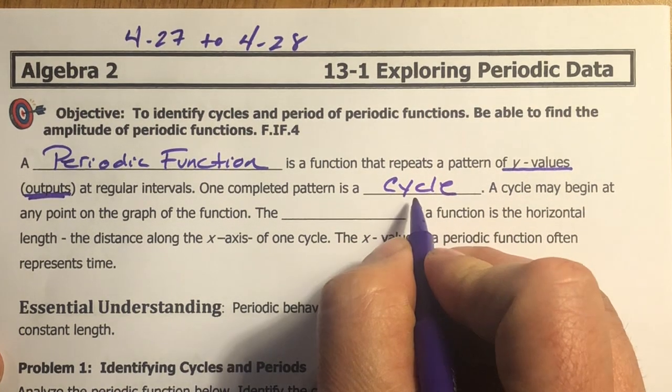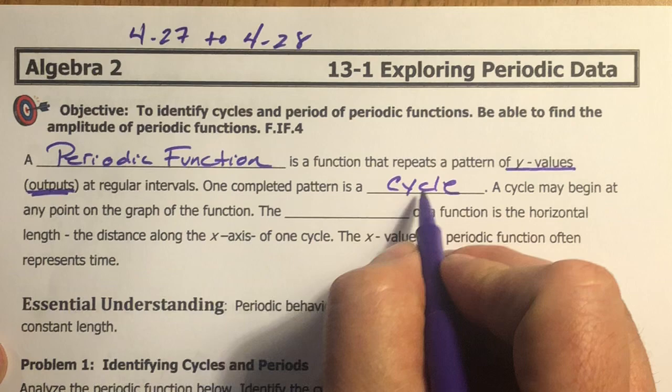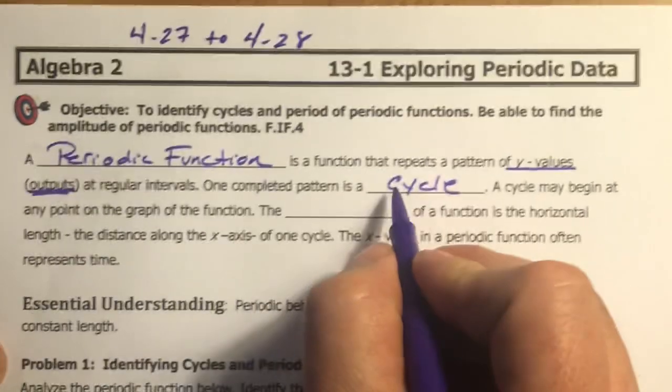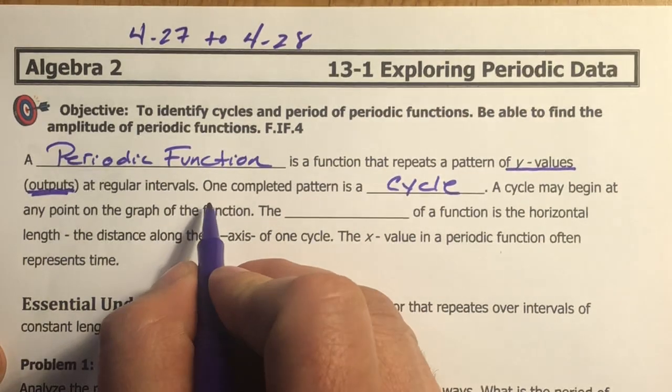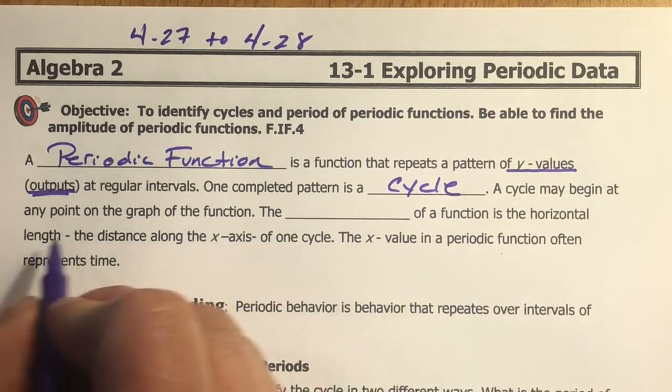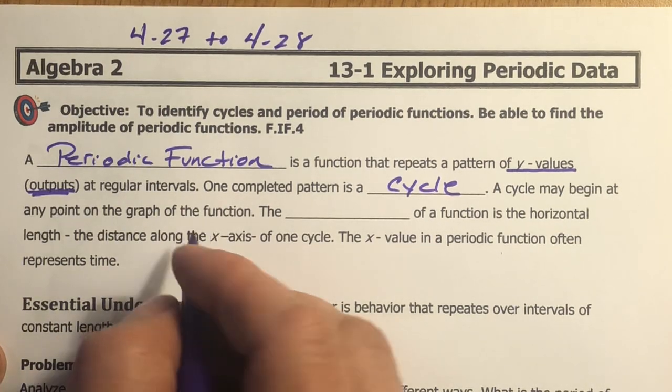It's very important that you keep these terms separate in your mind. So a cycle is one completed pattern. A cycle may begin at any point on the graph of the function.